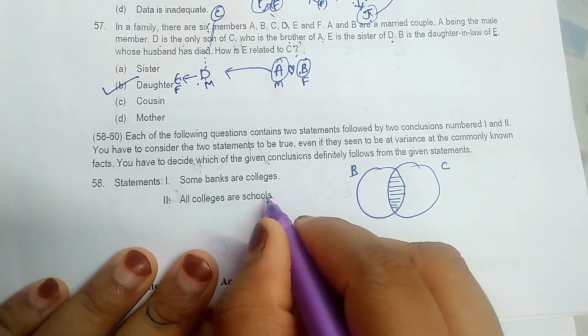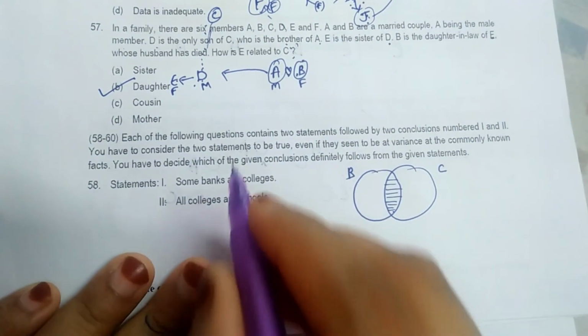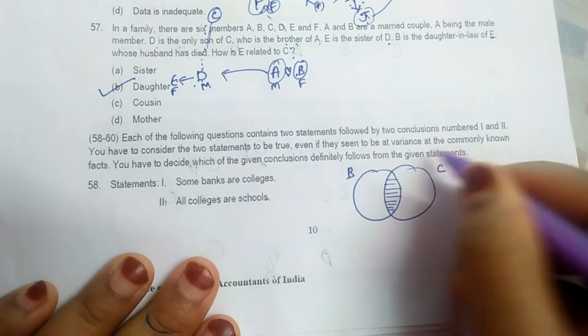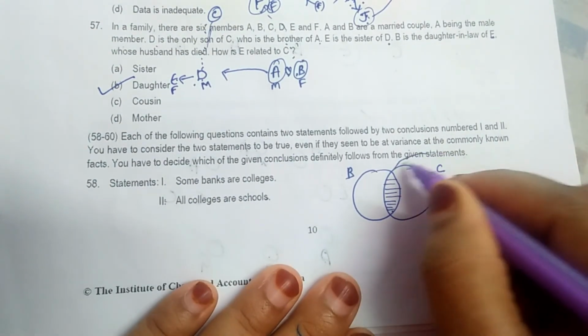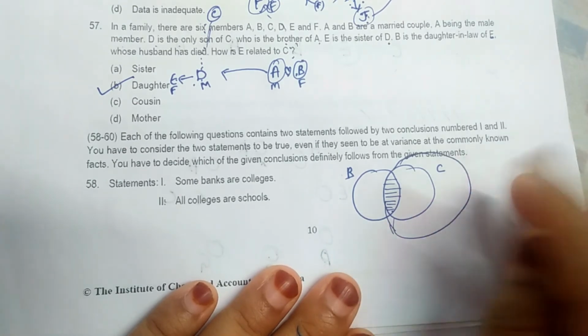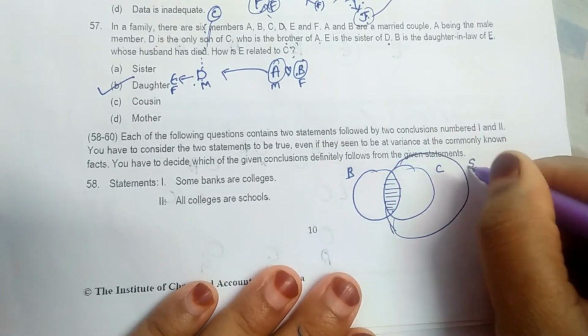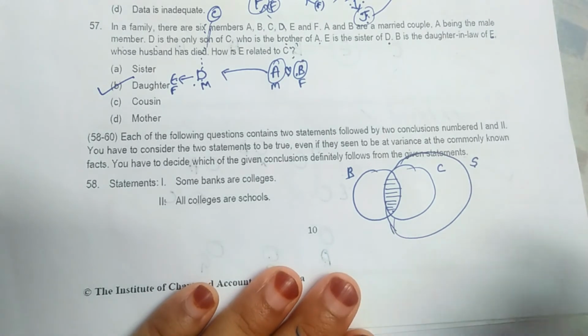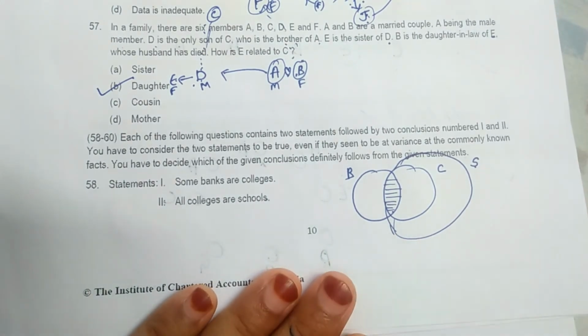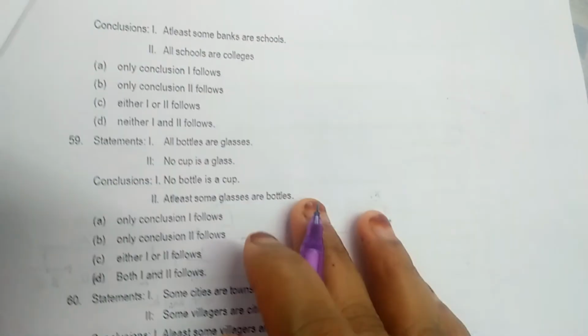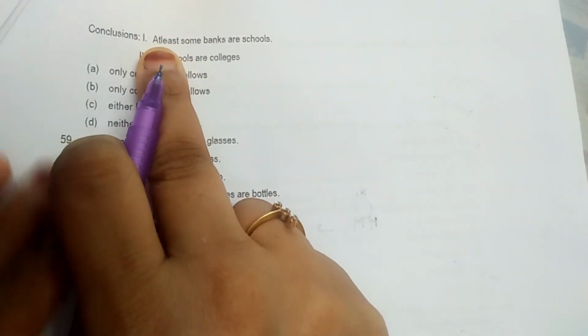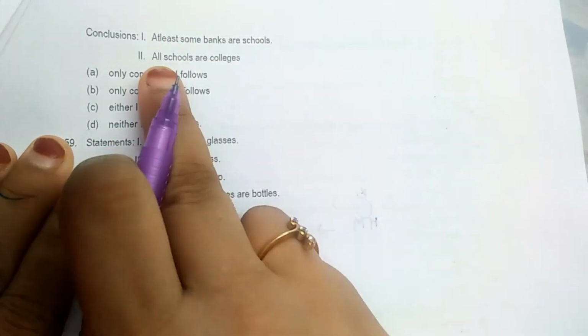All colleges are school. The next statement is all colleges are school. It means that school should be outside, only the college part is taken, right? So in that whole school, the college is there. So this is what is given. Now let's check the conclusions. Which conclusion might be correct? Here, at least some banks are school, all schools are colleges. We have to check between these two things. We'll be drawing the same Venn diagram here itself.